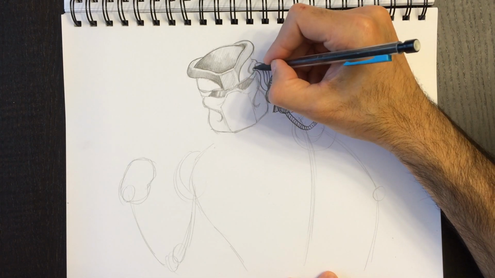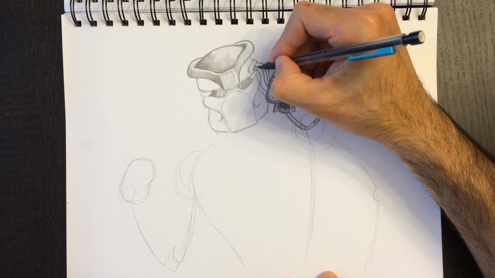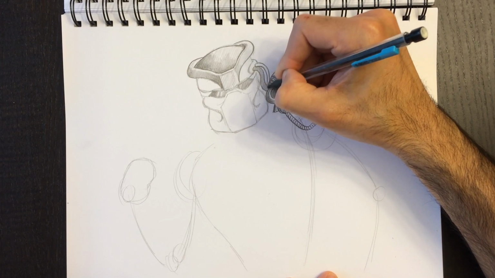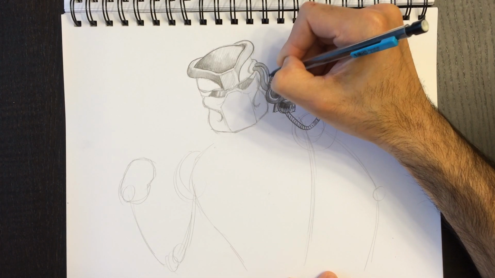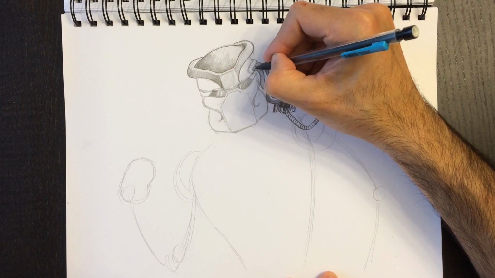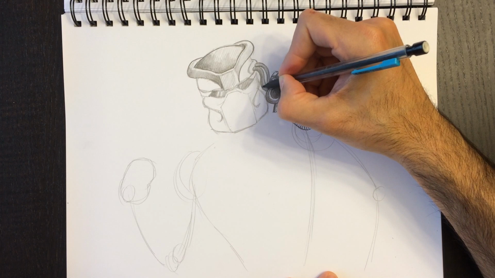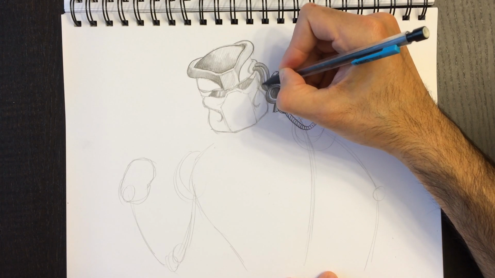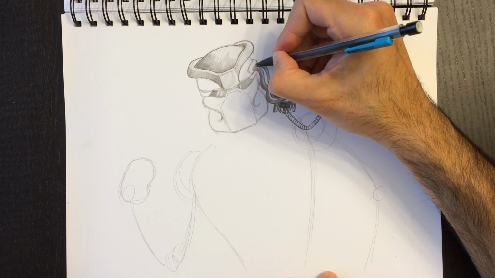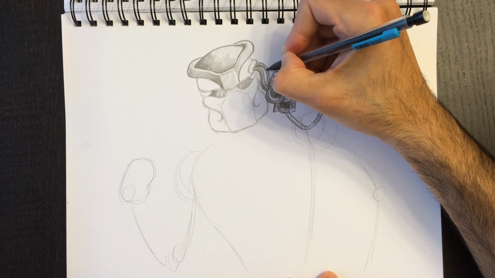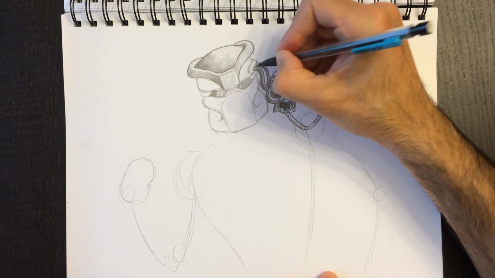There you go. And then we're going to color these in with an average gray, like that. And then a little bit of shadow here at the bottom on either side, or on either tube. And that's it.